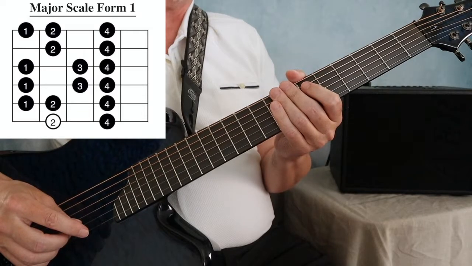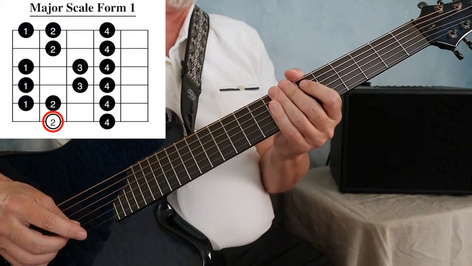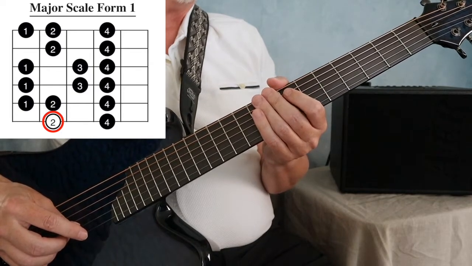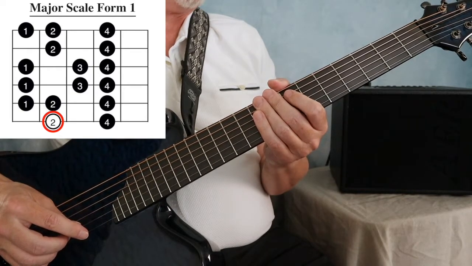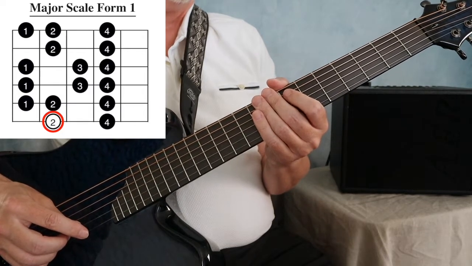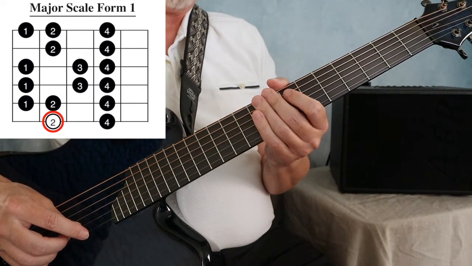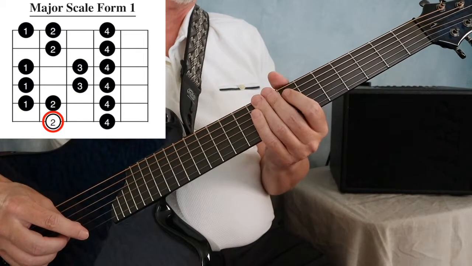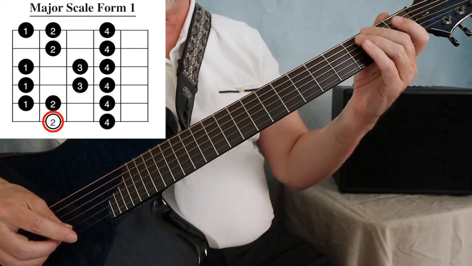Here's major scale form 1. If you've seen my video on guitar scale charts, you've already learned this one. Major scale form 1 starts on the 6th string on your 2nd finger. Remember, for these scale charts, we start on the open circle and then we play from left to right when you're ascending. When you run out of notes, you just move to the next string and play left to right again. So a major scale form 1 sounds like this.